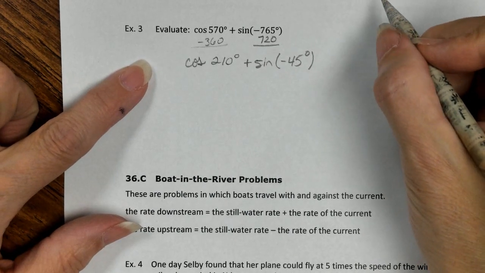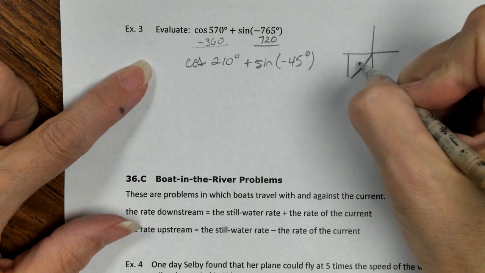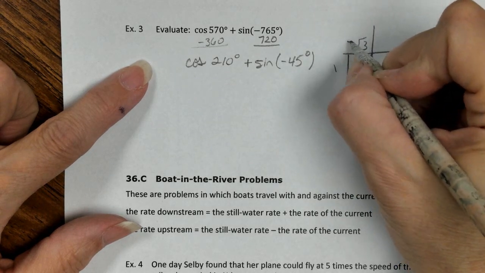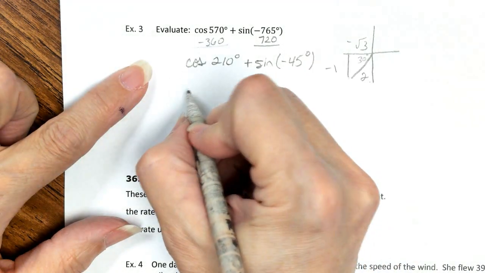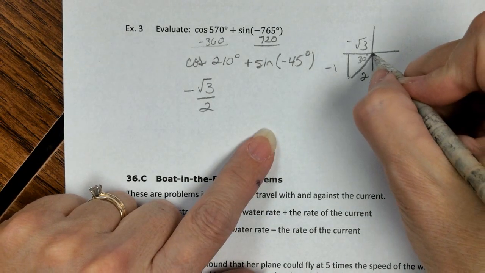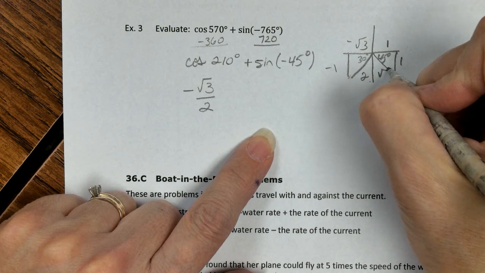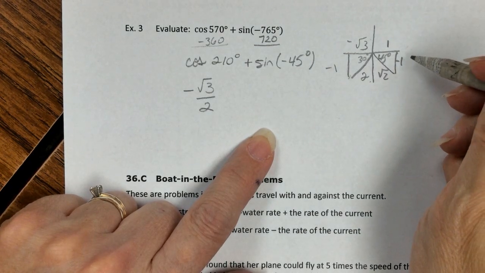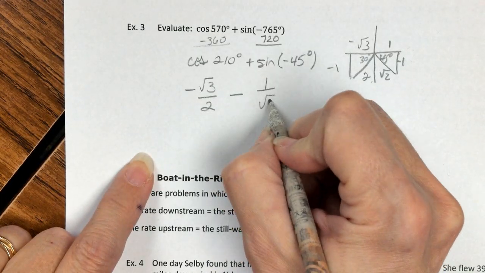So over here we have 210, still down here. That would be 30. This is 1, 2, root 3. Both of these are negative. Cosine is negative root 3 over 2. And then for a negative 45 degrees, we'll be over here. 1, 1, root 2. This one's negative. We're doing sine, that is opposite over hypotenuse, so minus 1 over root 2.